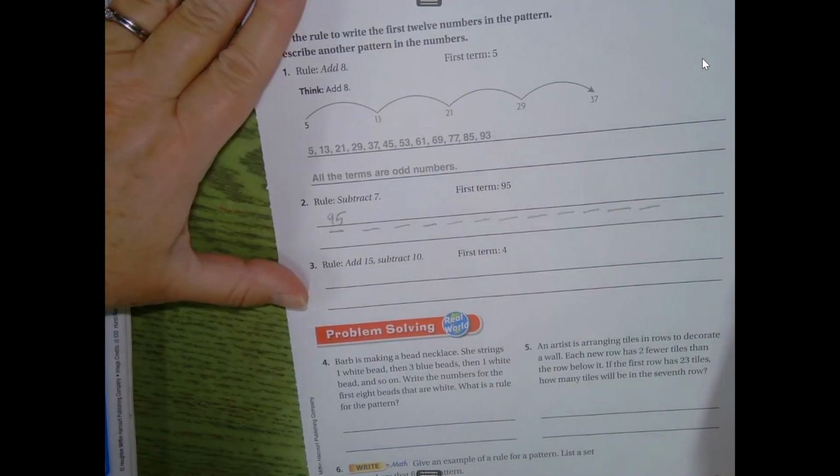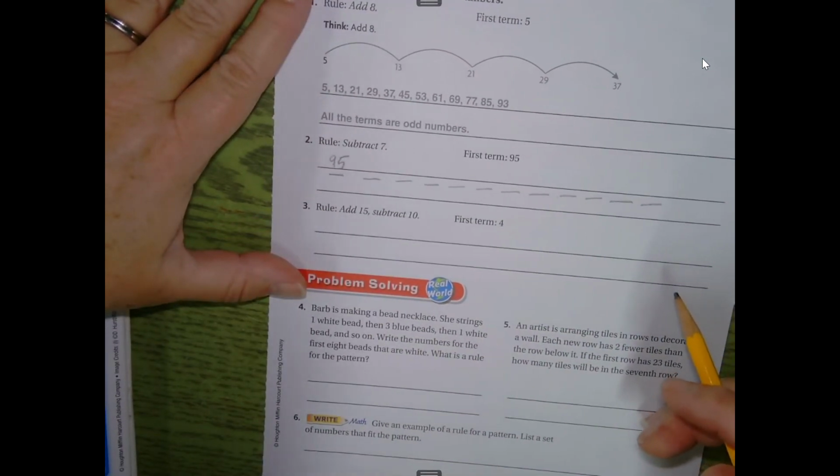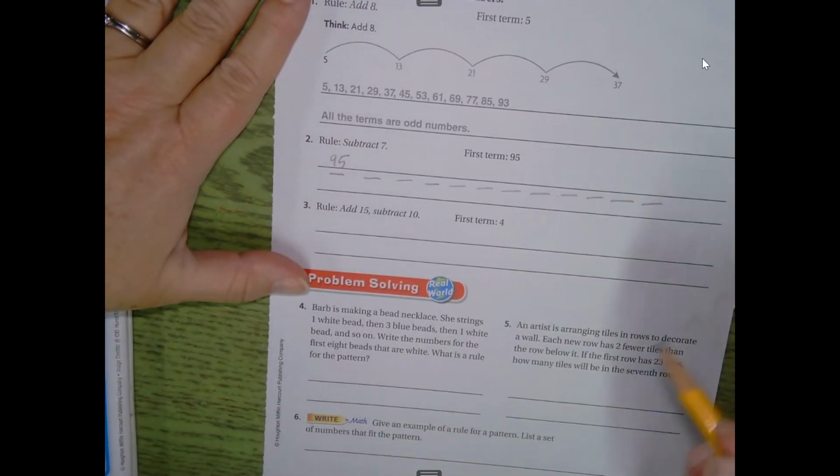And you can use a calculator if you want. We're going to start with 95. We're going to subtract 7.